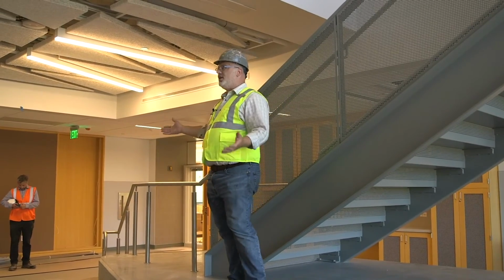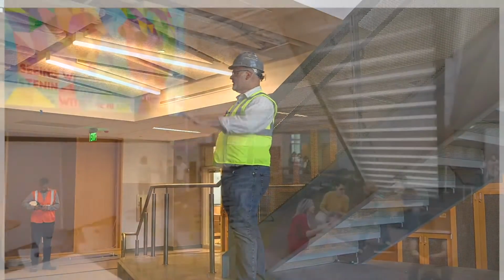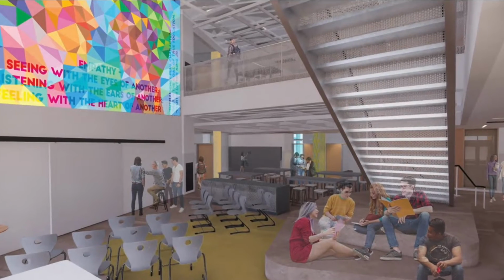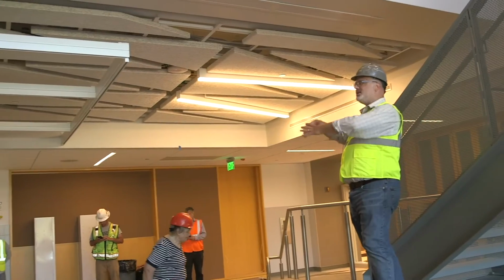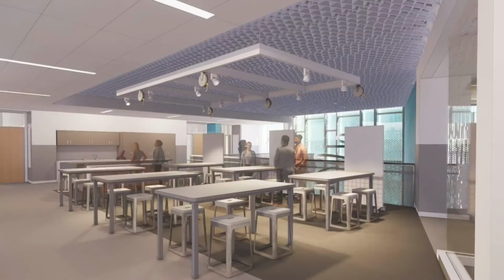Okay, these are very special spaces. These are what we've called the neighborhood collaborative areas. They are not owned spaces. There's no teacher that owns them. Work spills out. The teachers organize for work to come out from the classrooms.